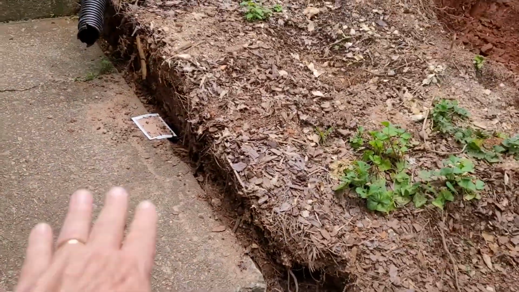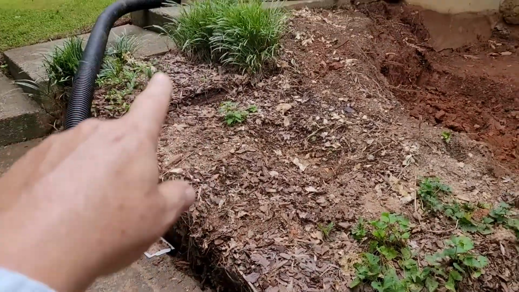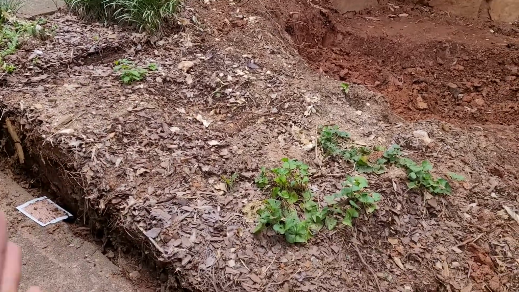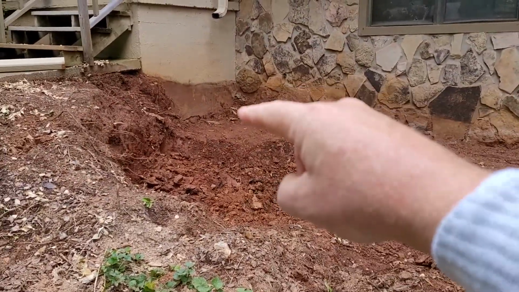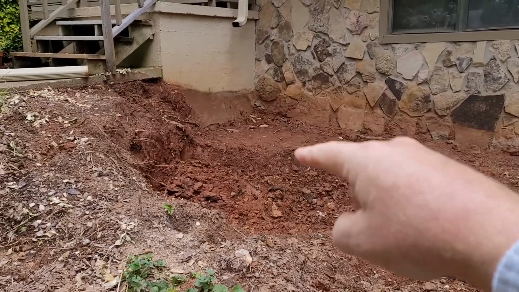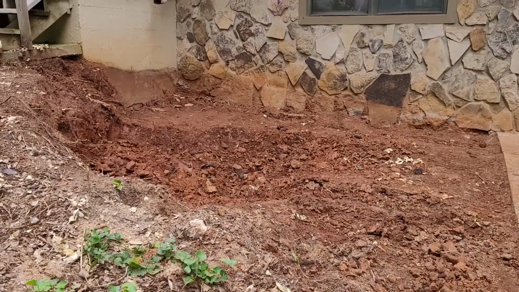So we want to get this down level, or a little below. We'll leave that level up in there. But we've got some dirt to move, and we want to fill in this hole. And what we'd like to do is have it graded so that it runs from there down to here. There's a good slope, and we want to get that.